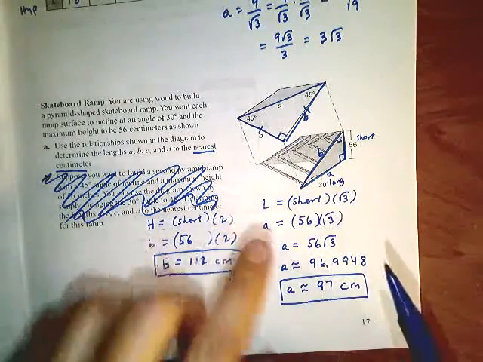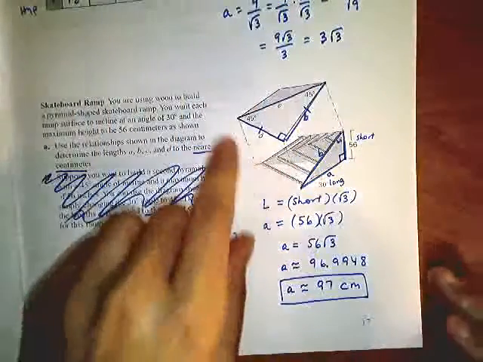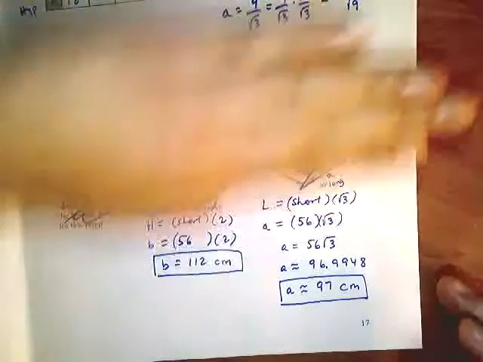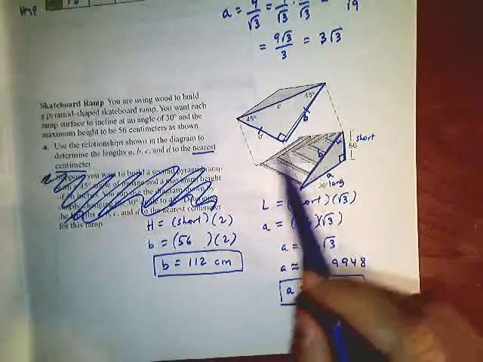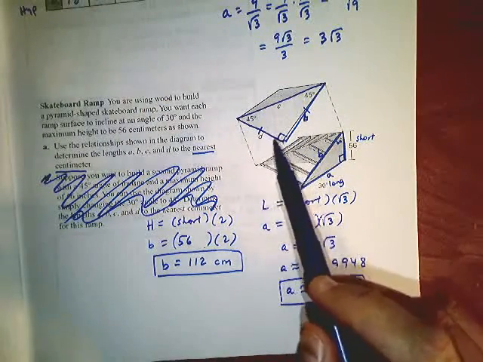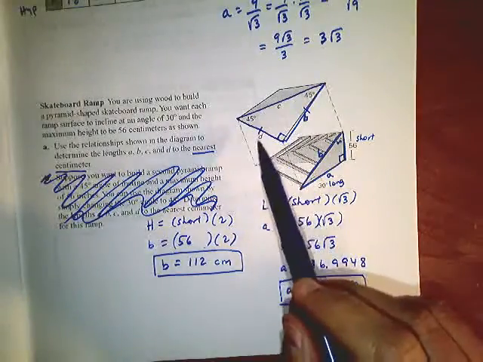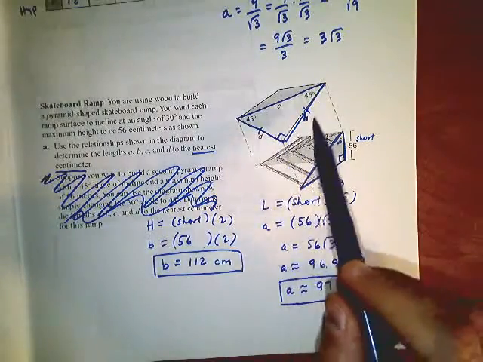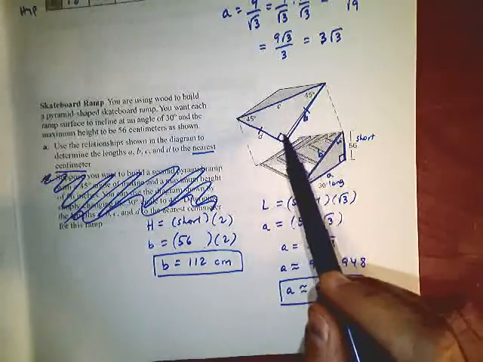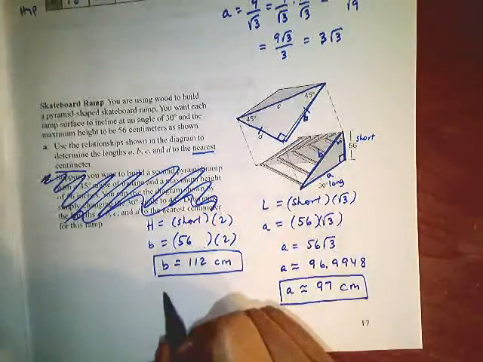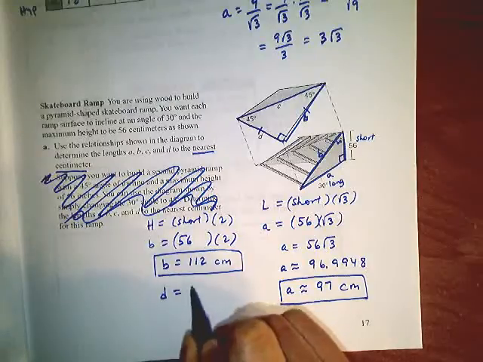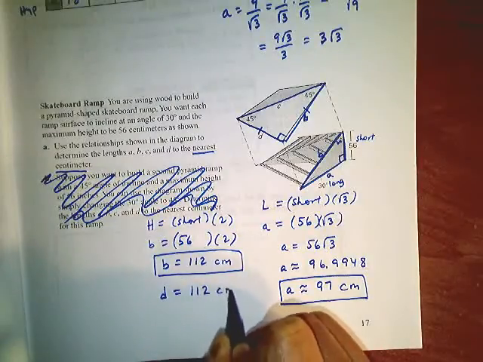The only reason why it doesn't look that way is the perspective that they drew it at, they're holding it kind of at a weird angle. So it doesn't look that way. But because we know the properties of a 45, 45, 90 triangle, these two sides would have to be the same because this is an isosceles triangle, we would then have to determine that side D is also 112 centimeters.